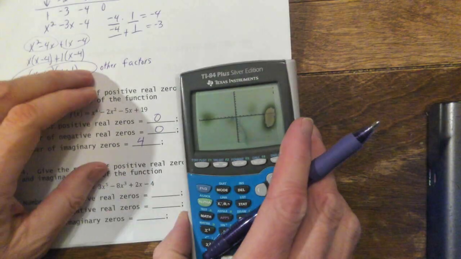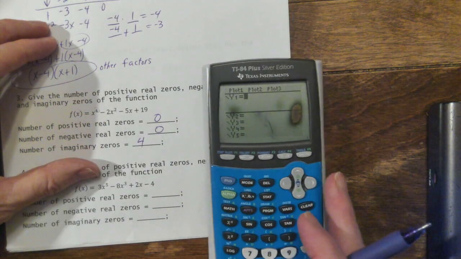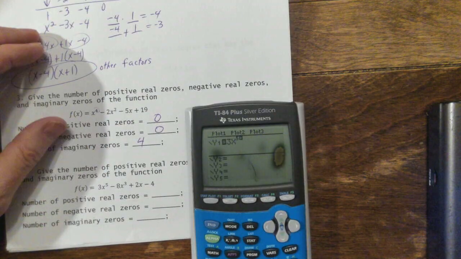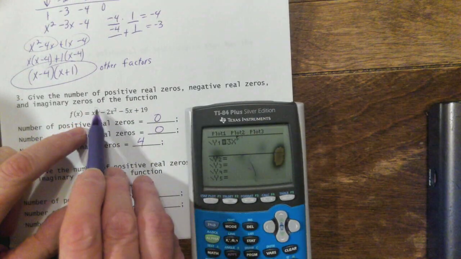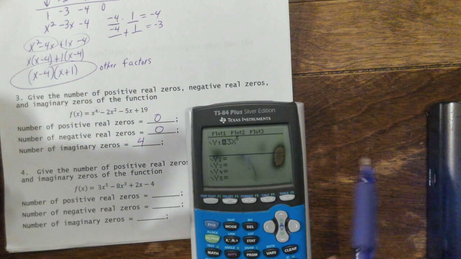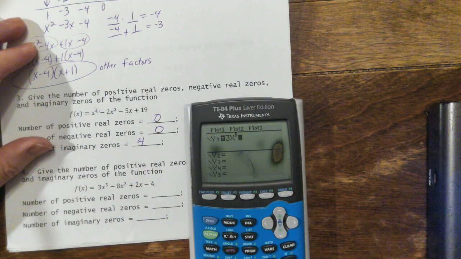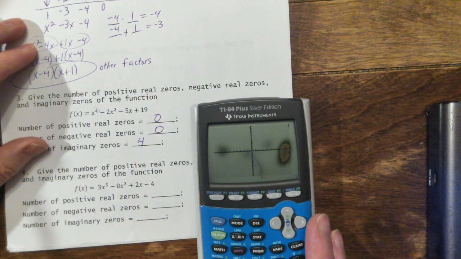All right, I gotta hit another graph. So I've got 3x to the 5th. Everybody, I just want to reiterate, we need to account for 4 zeros because of that power, and right now that's how we're going to do it. So 3x to the 5th minus 8x to the 3rd plus 2x minus 4. Graph that.